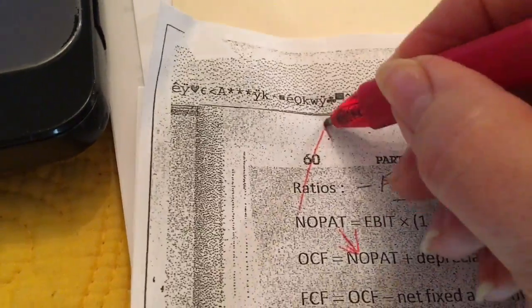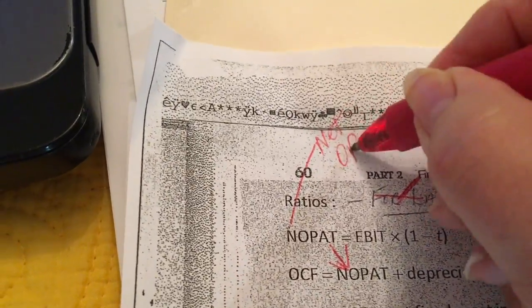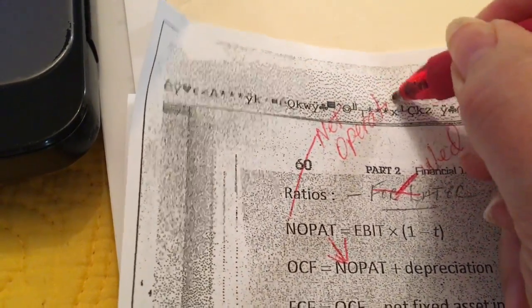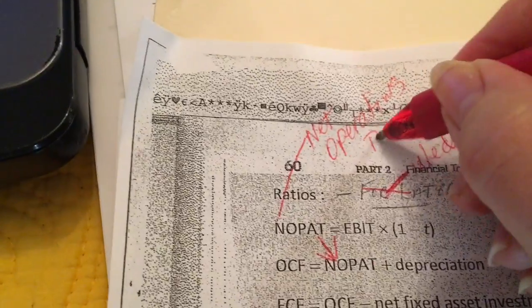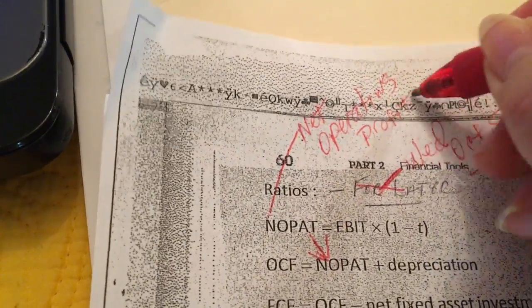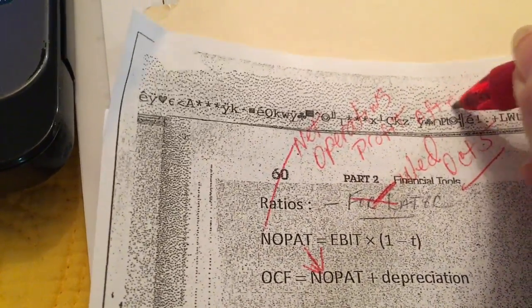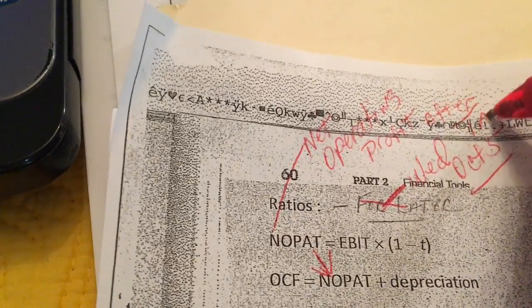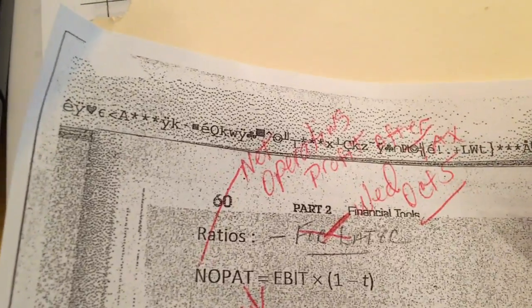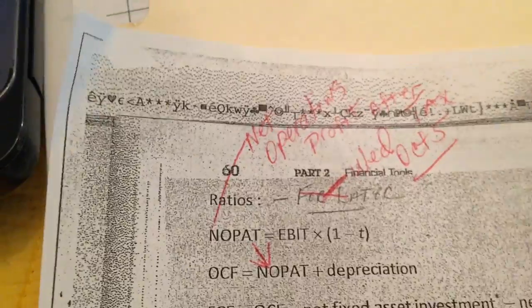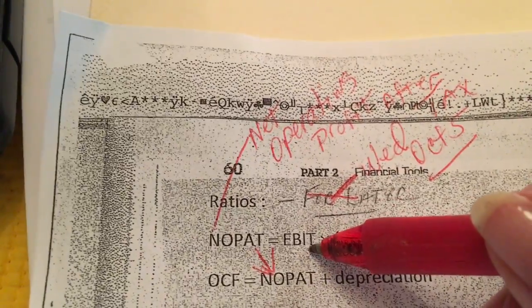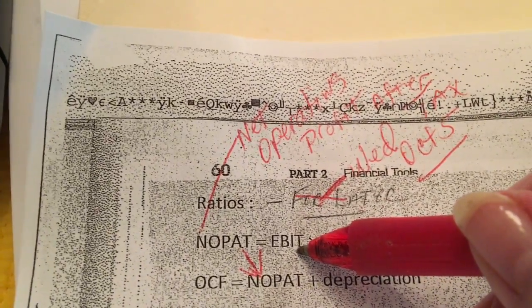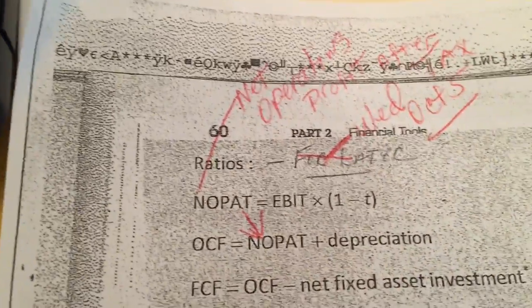This is called net operating profit after tax. Okay? Net operating profit after tax. What we want to do is find in our financial statements earnings before interest and taxes.